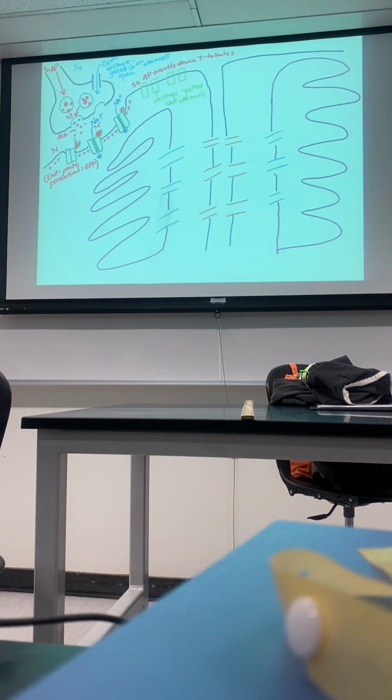Okay, so when you have that end plate potential, it's going to spread and it's going to cause voltage gated sodium channels to open, and when those open, what else goes inside the cell? Sodium. So your action potential then travels down into the T tubules.